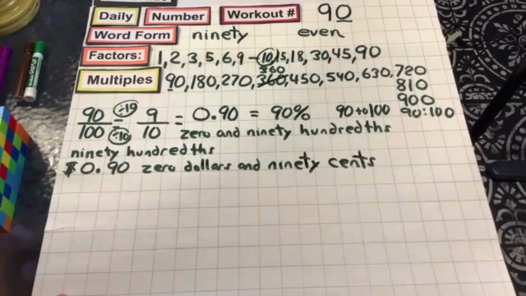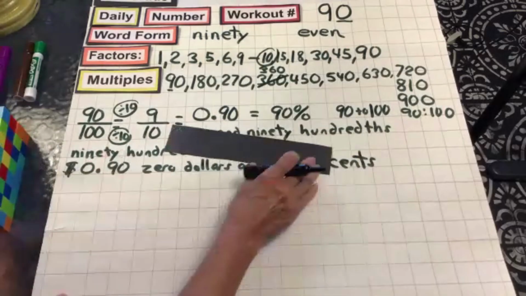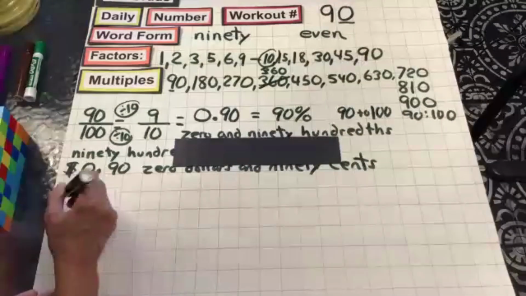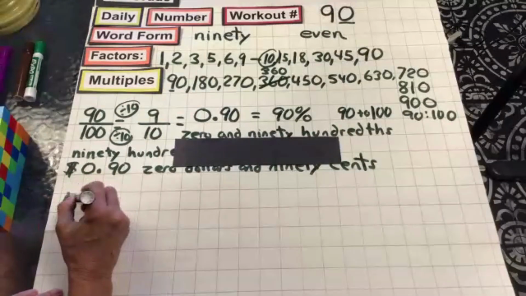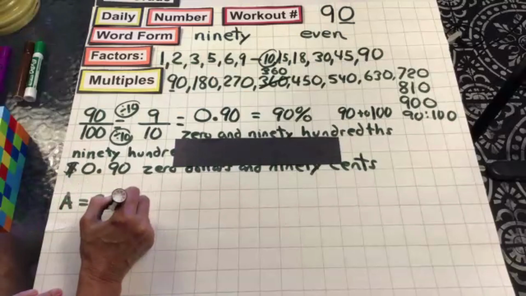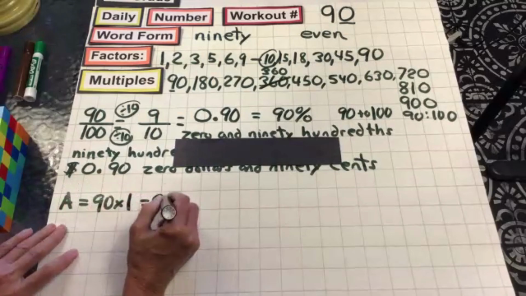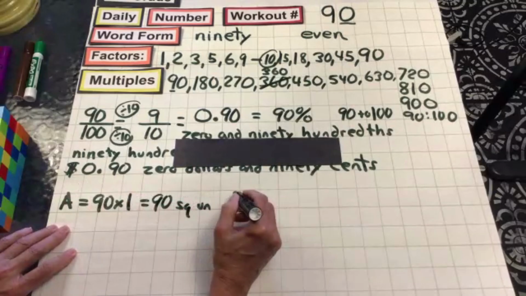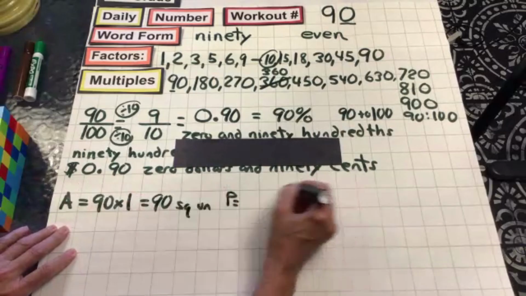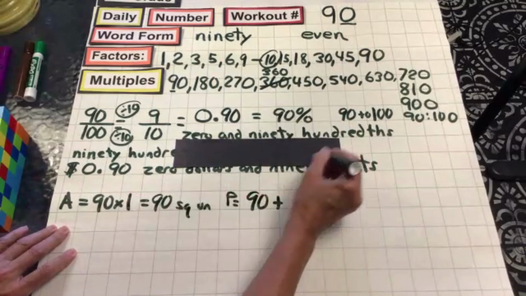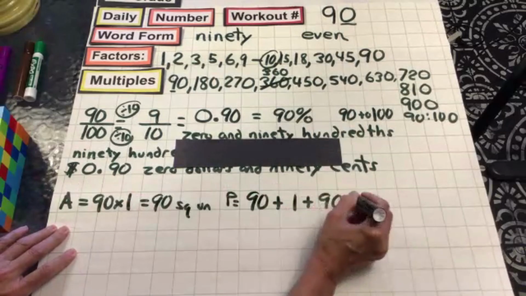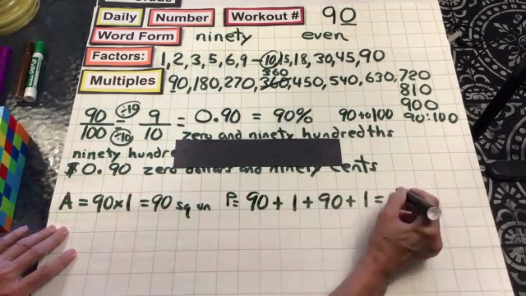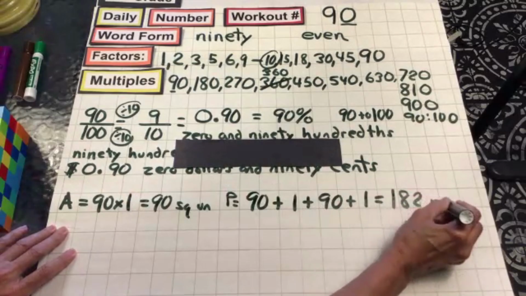So again, we're not going to draw anymore. We're just going to write all the ways we can create rectangles with 90 squares. So our first way is a 90 by 1, which of course equals 90 square units. Our perimeter would be 90 plus 1 plus 90 plus 1, and we know 90 plus 90 is 180, plus these two, 182 units.